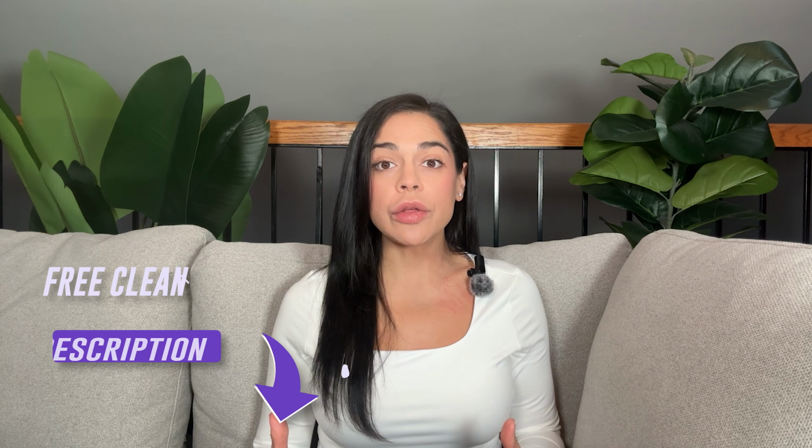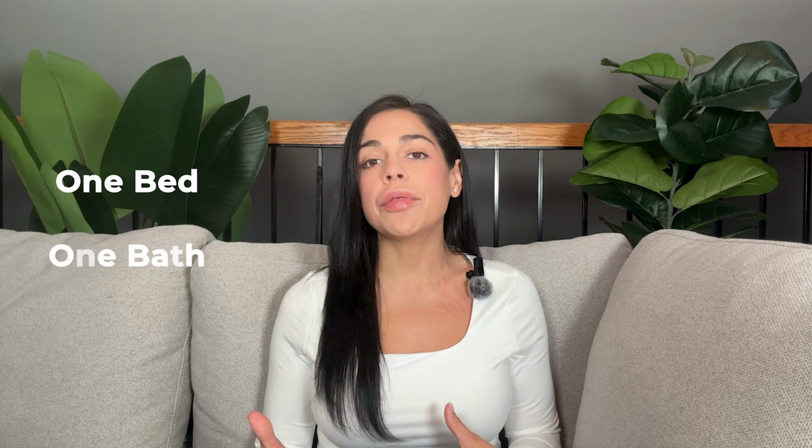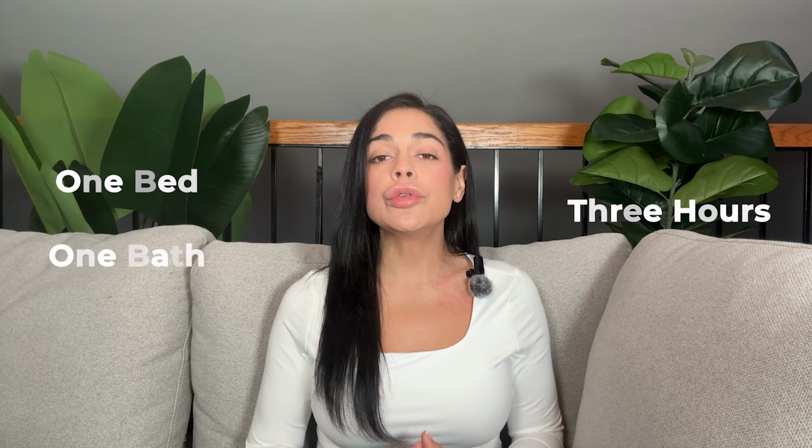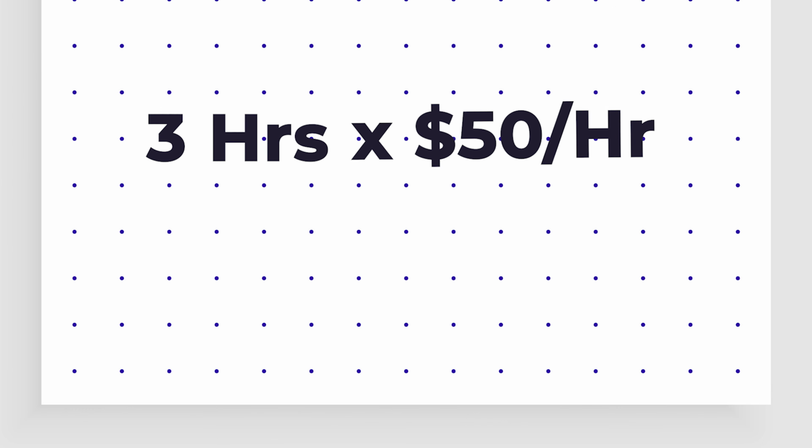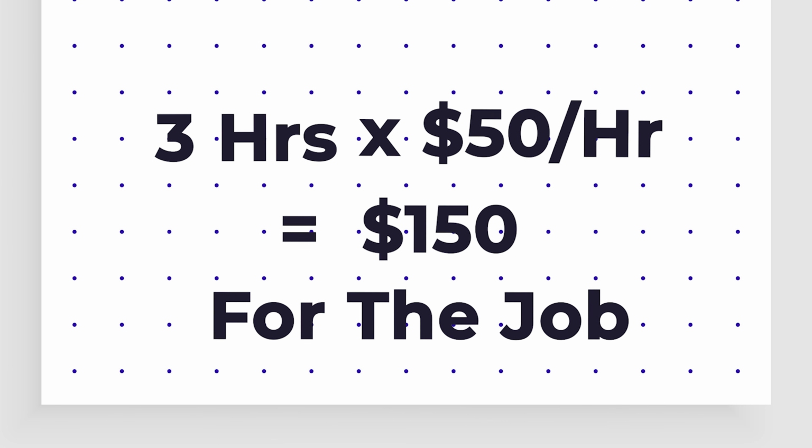If your rate is $50 an hour and a 1 bedroom, 1 bathroom takes you 3 hours, you're going to do 3 hours times $50 an hour equals $150 for the job. Simple. And extras get applied based on time.